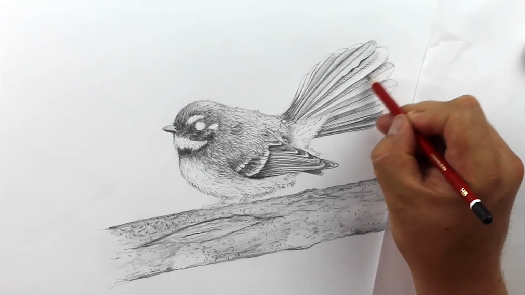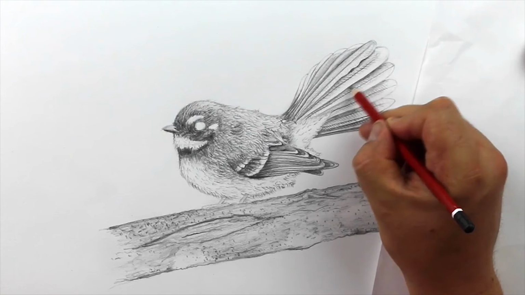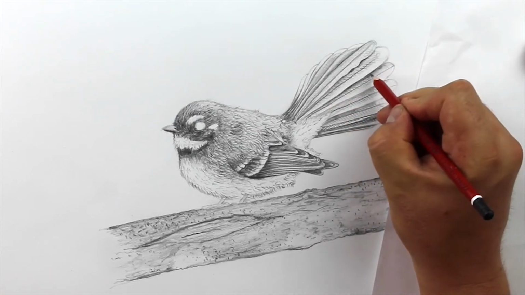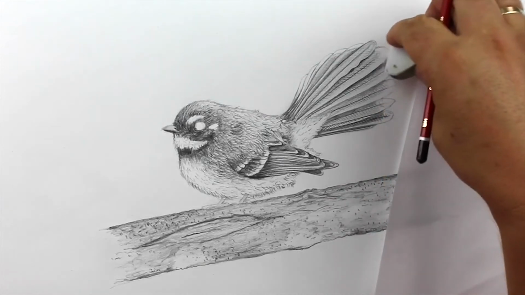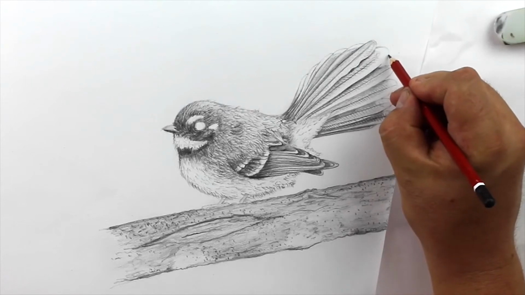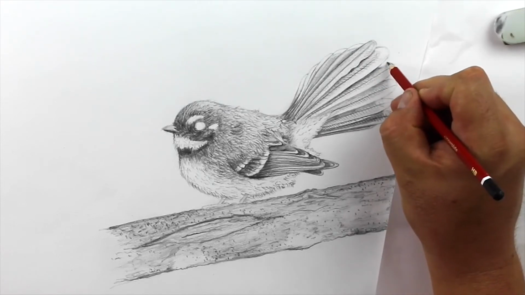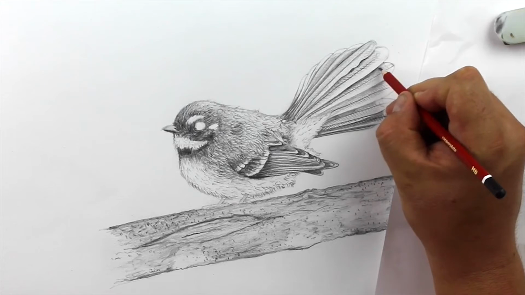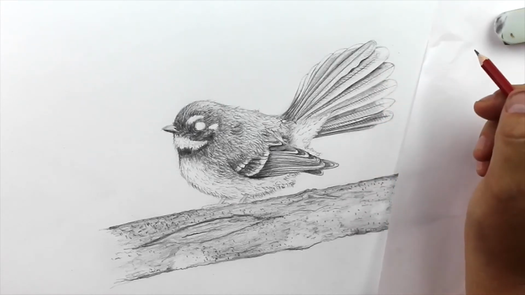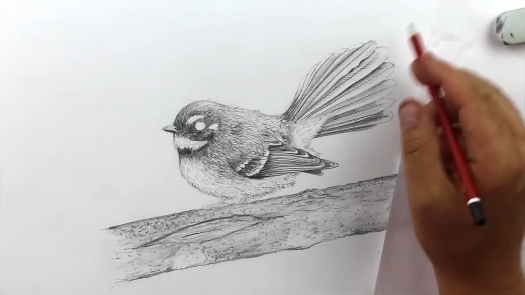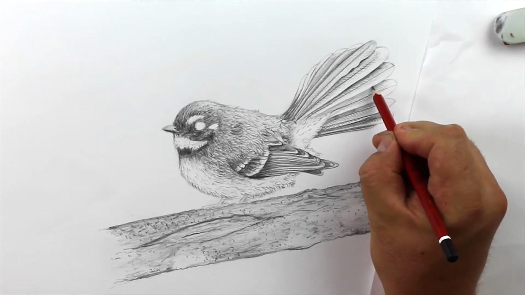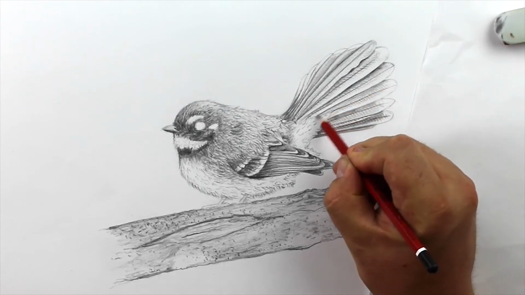Contrast means how much does something stand out against something else. So when it's high contrast, that means it stands out a lot against something beside it. So black and white would be really high contrast. And high contrast parts of the drawing tend to draw our eye into them. So we want to think a little bit about which part of the drawing we want the viewer to look at.